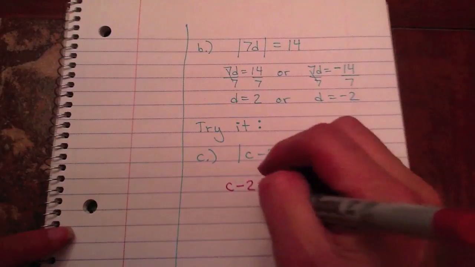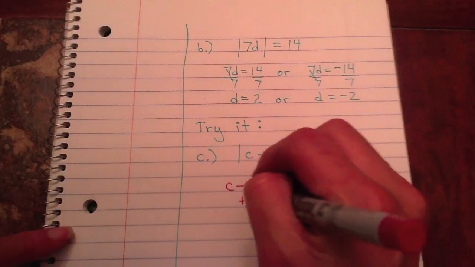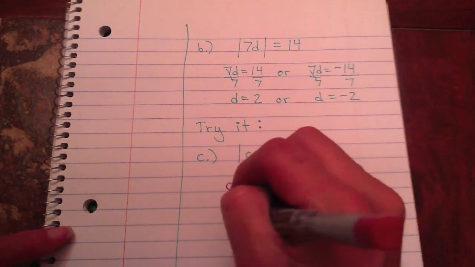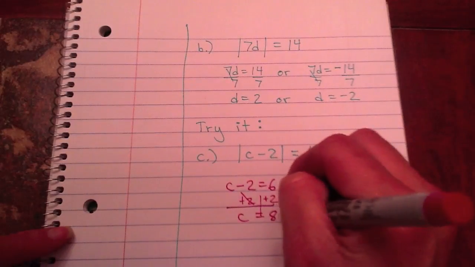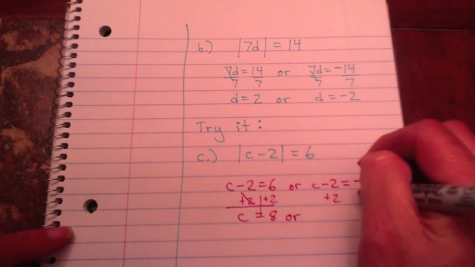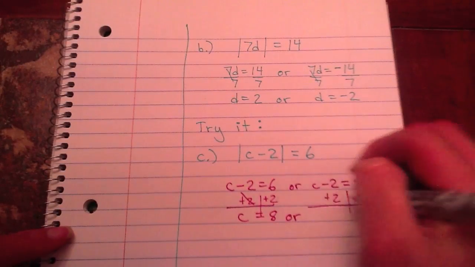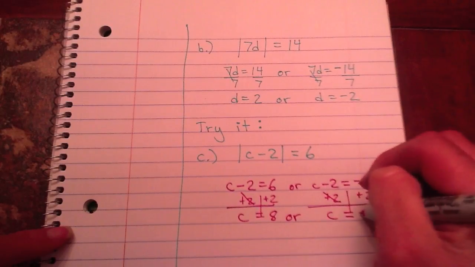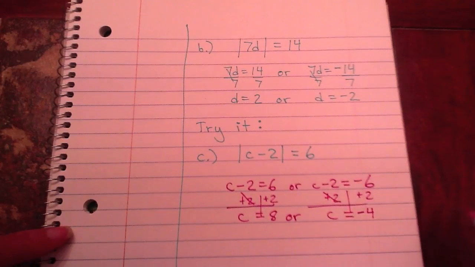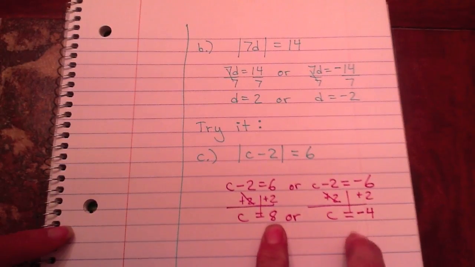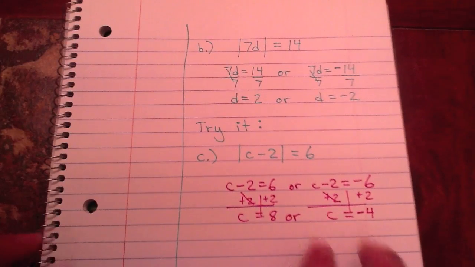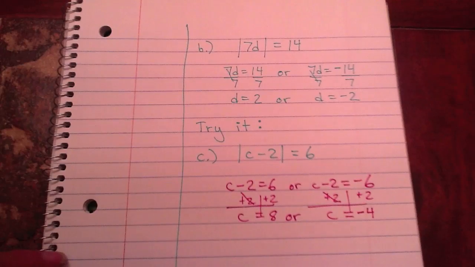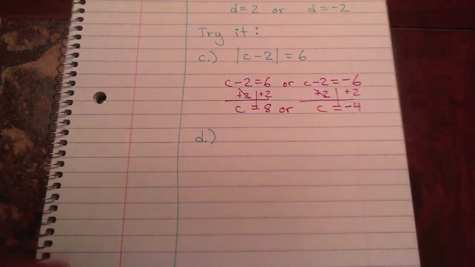And then when you solve this one, you add 2, you get c equals 8, or add 2, and you get c equals negative 4. So your answer should have been 8 or negative 4. If you didn't get that, go look at what you did wrong so you can figure it out.